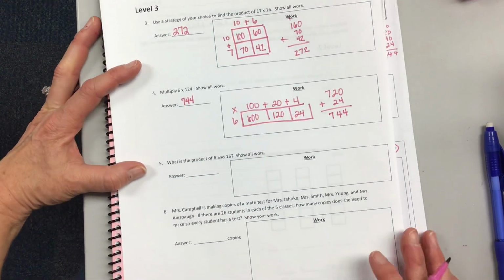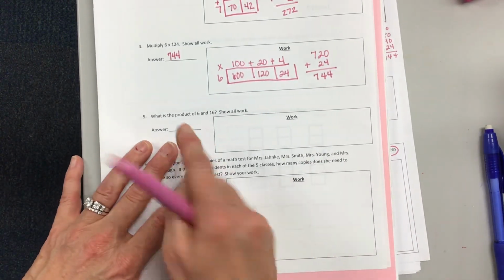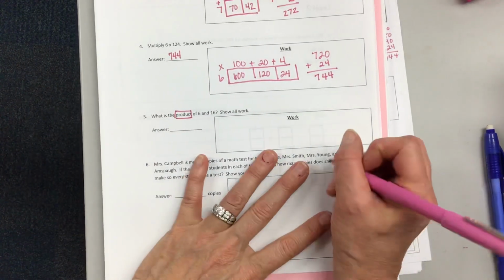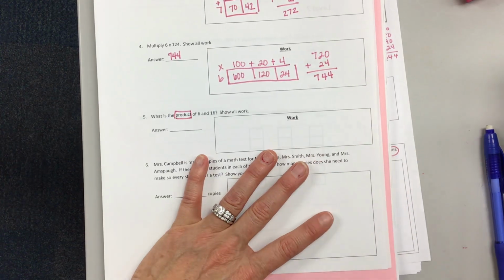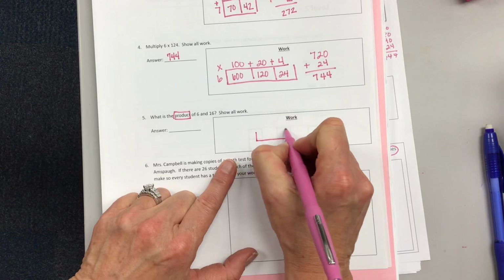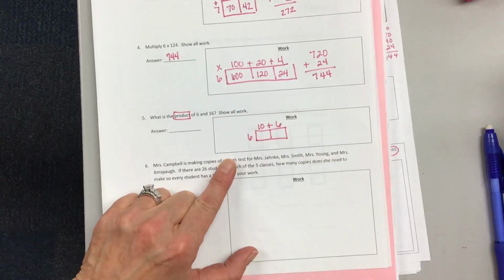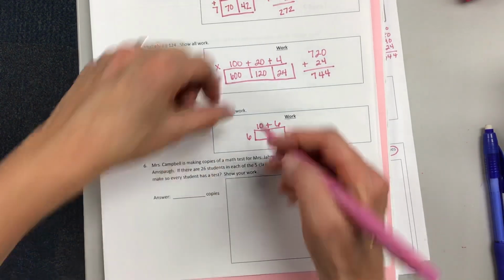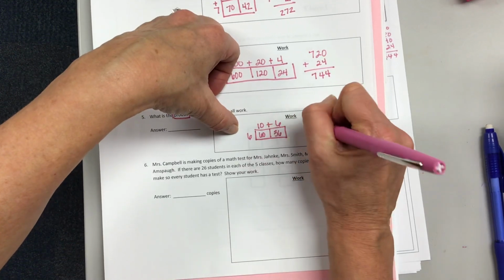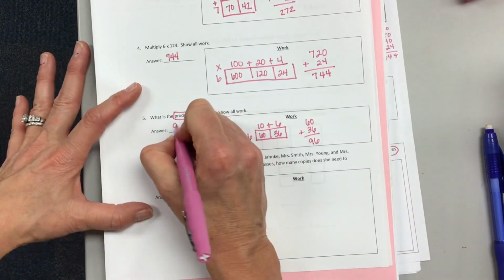Number 5. What is the product of 6 and 16? What does the word product mean? The answer to the multiplication problem. So it's 16 times 6. 10 times 6 is 60. 6 times 6 is 36. When I add those two together, my product is 96.